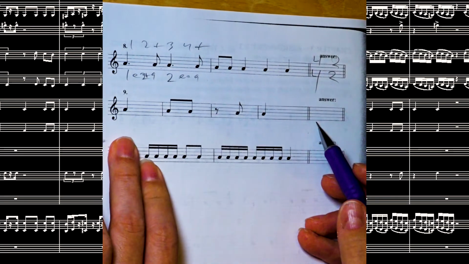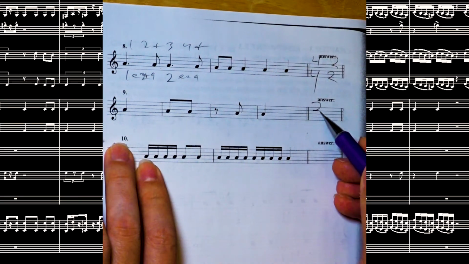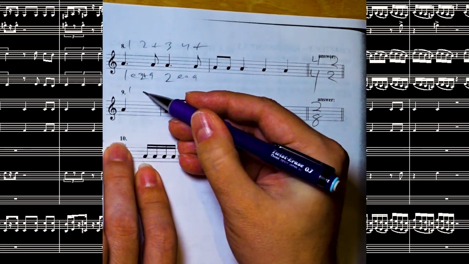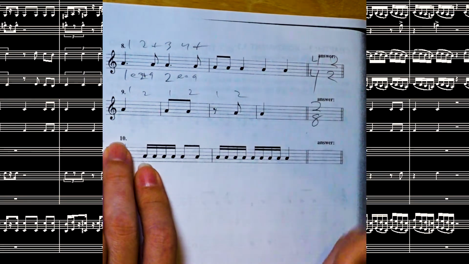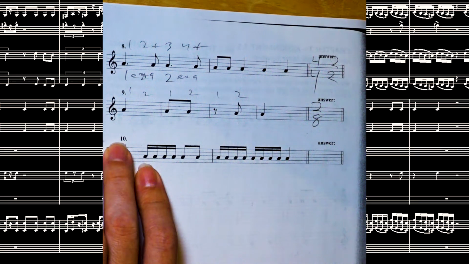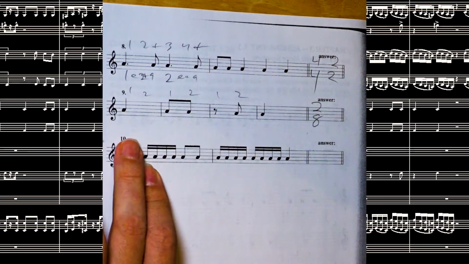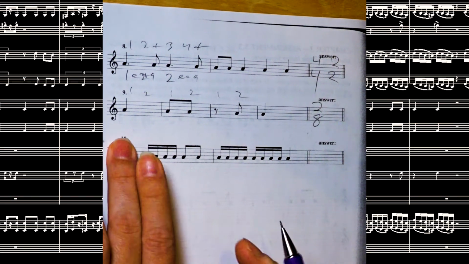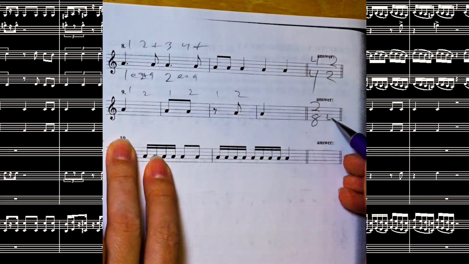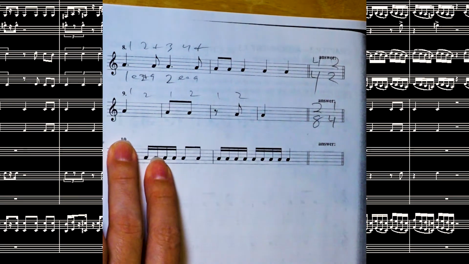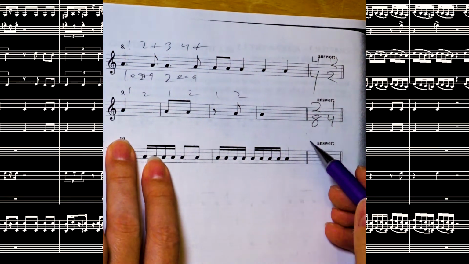Right, number 9, 2, 8, 1, 2, 1, 2, 1, 2. You don't see this, but if you really want to be crazy, you can put it as 1, 4. But nah, chances are it's going to be that one.